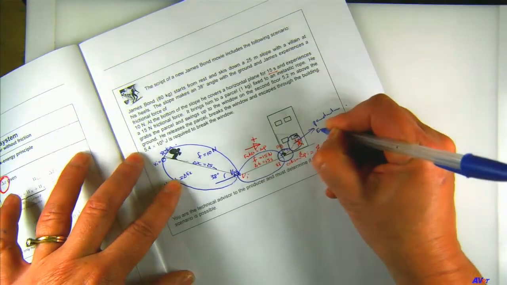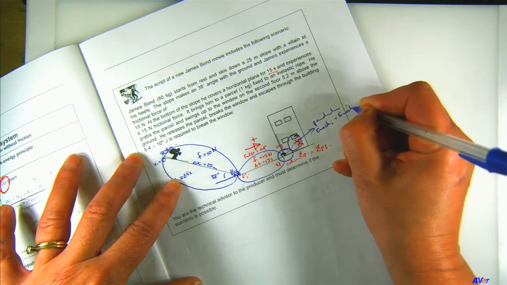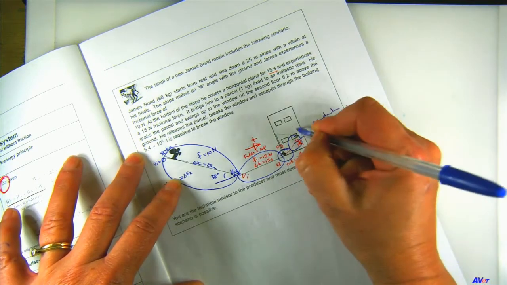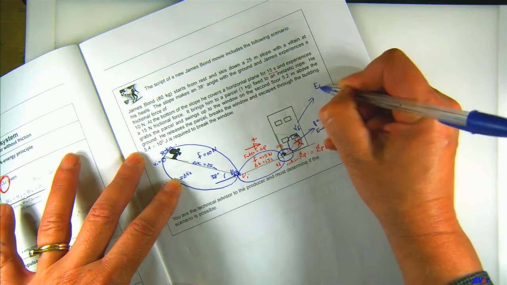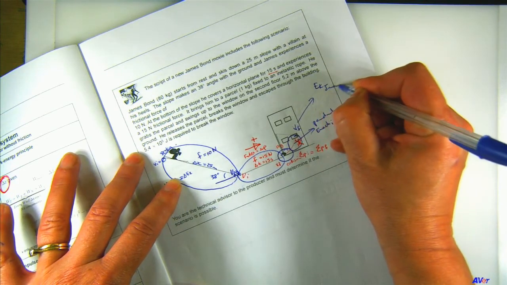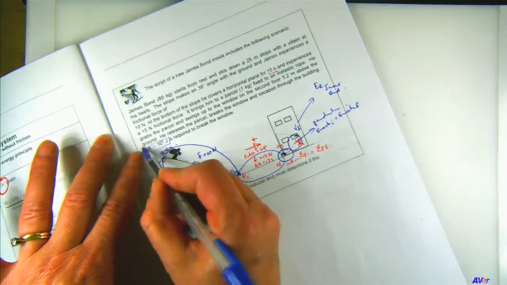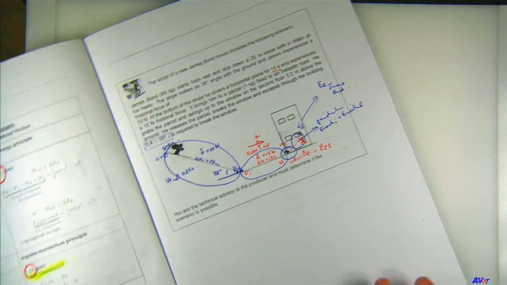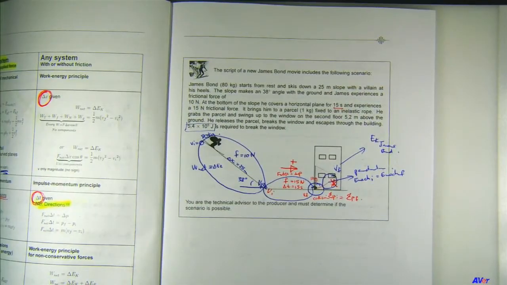So for there, I'm going to show E mechanical down there is equal to E mechanical up there. And that gives me my final velocity up there. And then I'm going to work out the kinetic energy of James Bond and see if he's got enough to escape. Right. So it's over to you to do the questions. Find out if he's going to make this. Is it going to work? Is it not going to work?